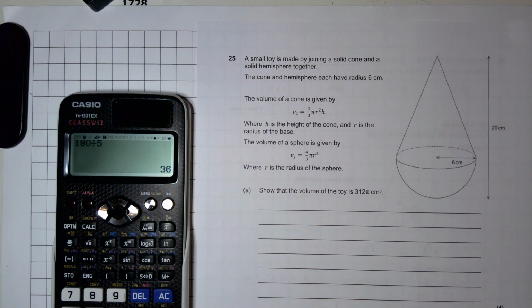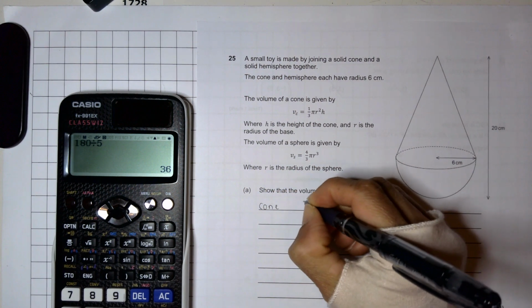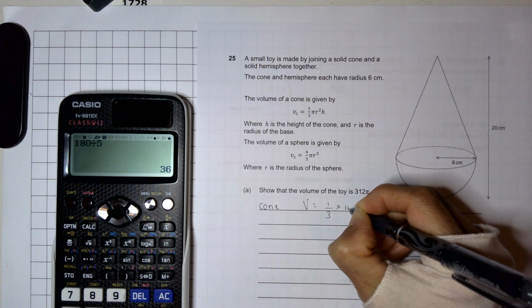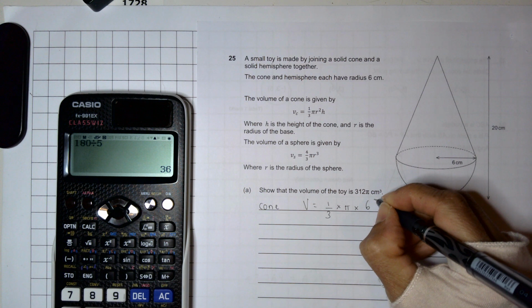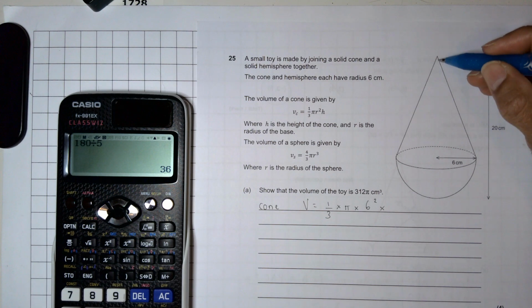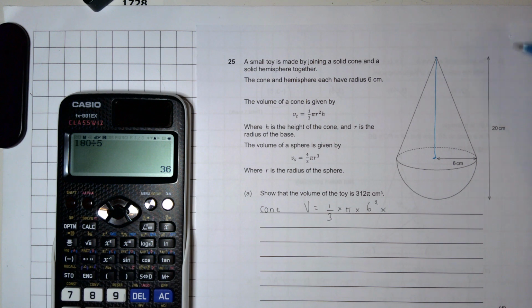We need to know the volume of the cone. The volume is 1/3 times pi times radius squared times the height, and they told us the radius is 6, so we can just write that in there. So we have to work out the height of the cone, which is that bit there. They've given us the full bit, 20 from top to bottom. So what I need to do is work out what this bit is.